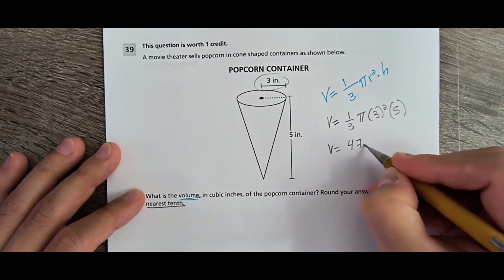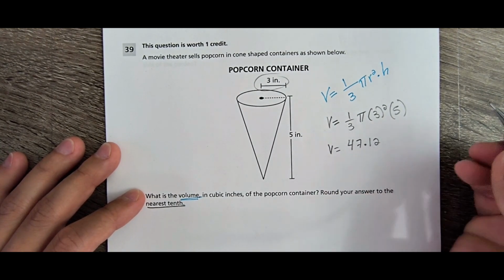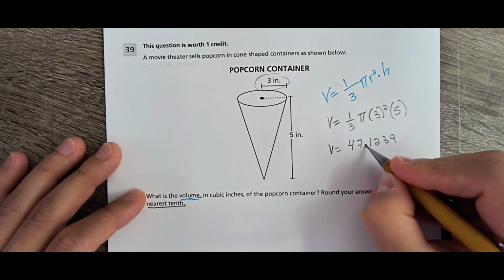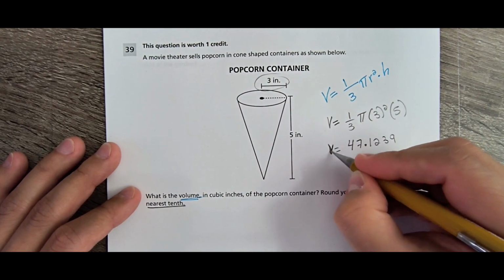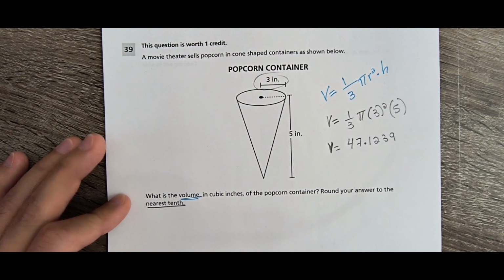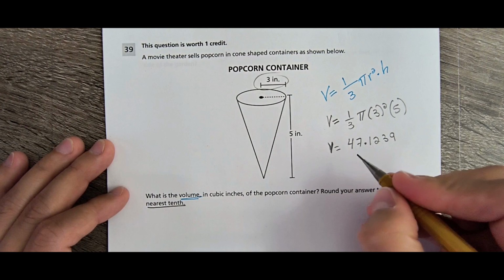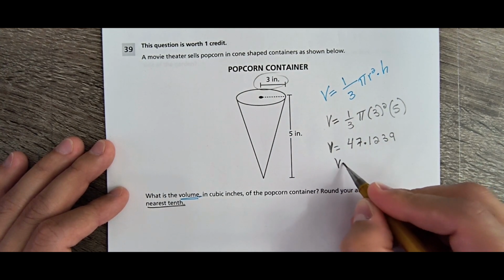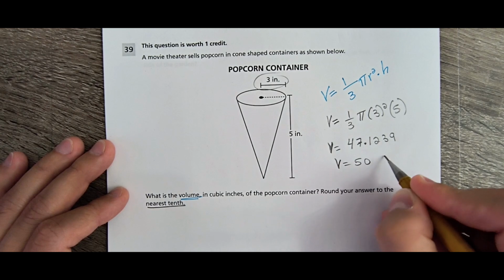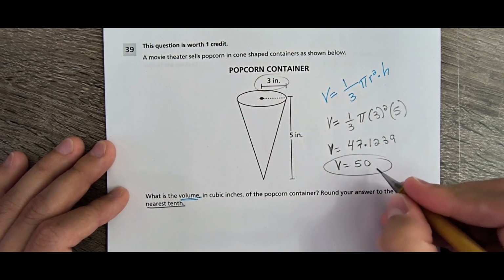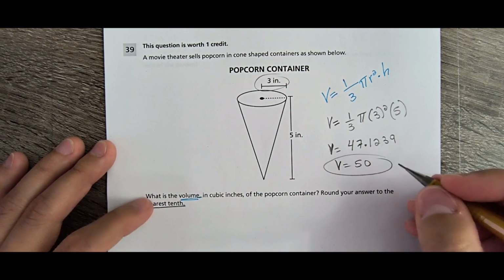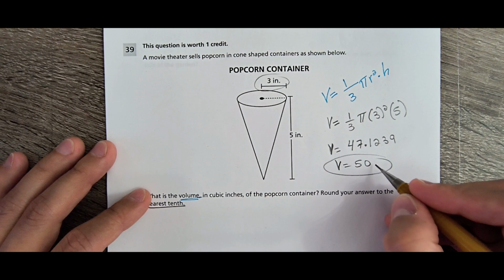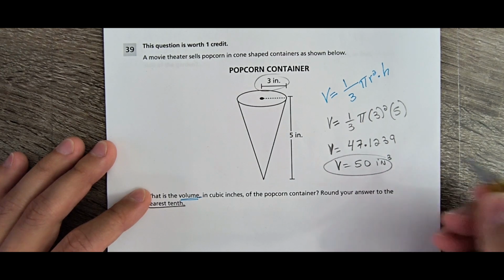This is my volume. Now, since I am rounding this to the nearest tenth, we can argue that the volume of the cone will be 50 cubic inches, because this is volume, right? Inches to the third. Whenever it's volume, it's to the third. Whenever it's area, it's to the second.